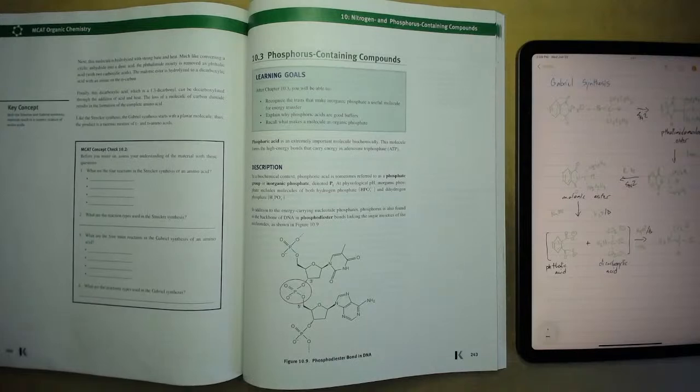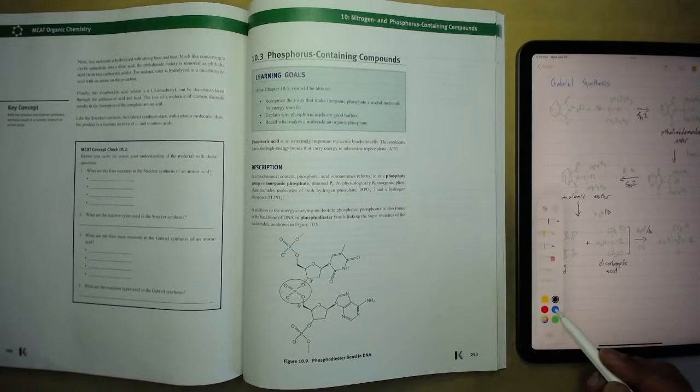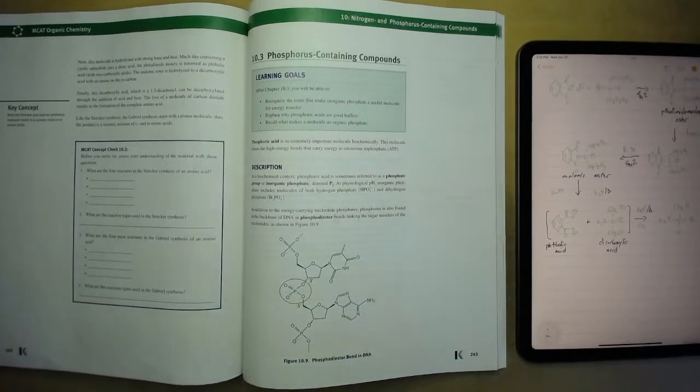All right. Finally, this dicarboxylic acid can be decarboxylated with acid and heat to make an amino acid. Decarboxylation. Let's write down what the names of the reactions are as well.